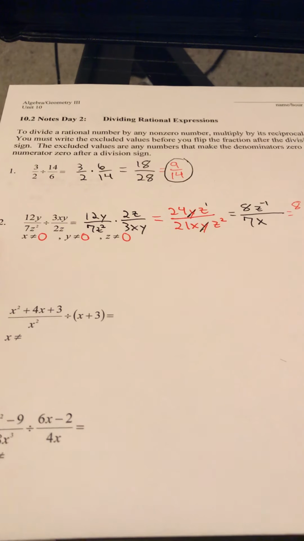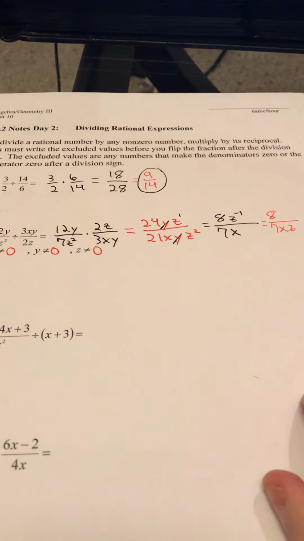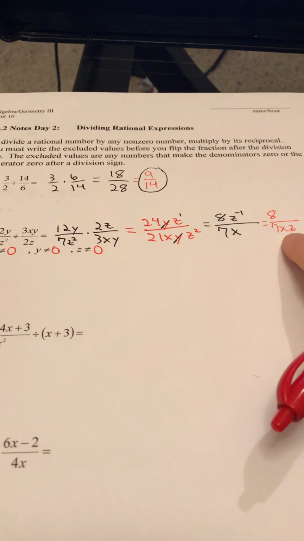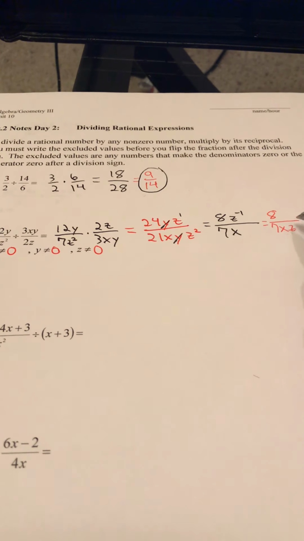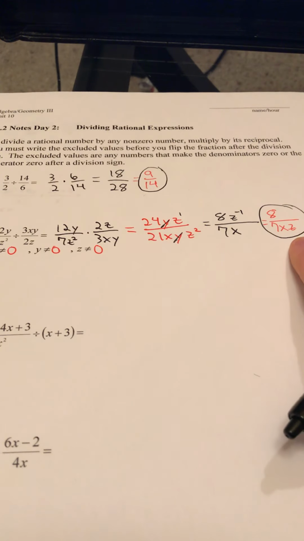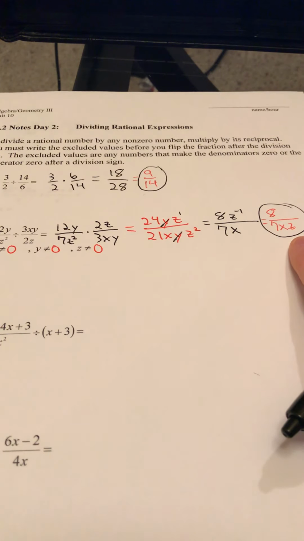So it's 8 over 7xz. And there's no right or wrong order for your variables. Usually you see them written in alphabetical order, but if you had 7zx, that would have been fine. But that is an introductory dividing rational expressions problem.